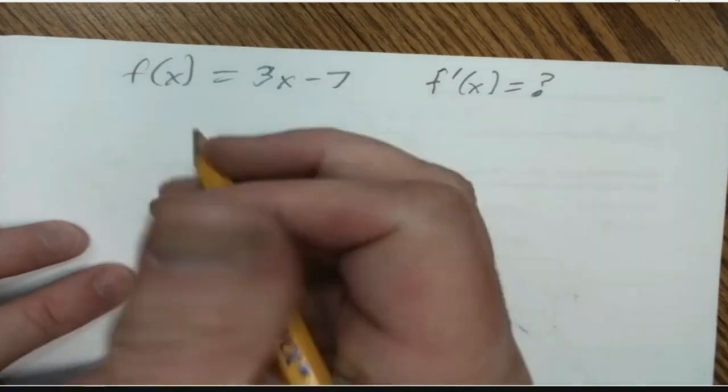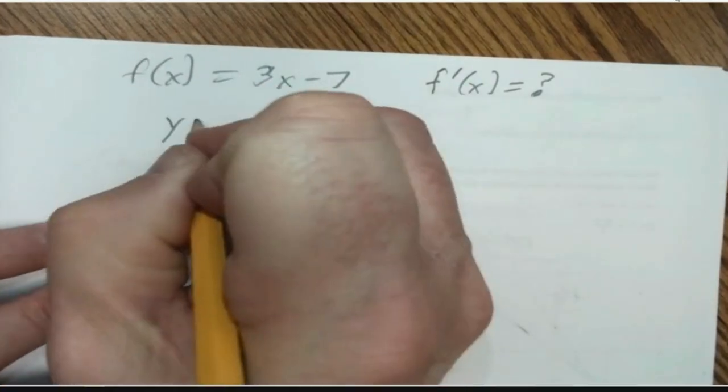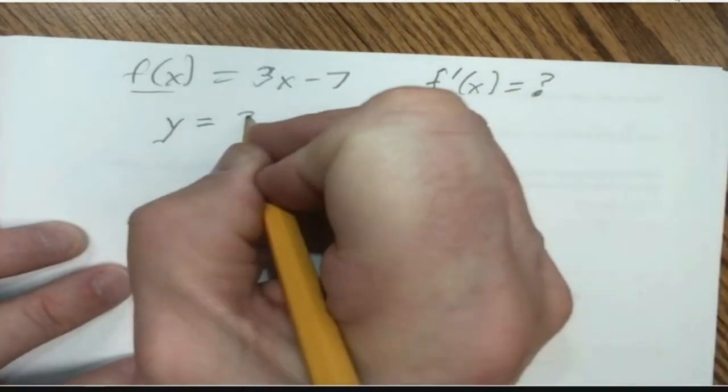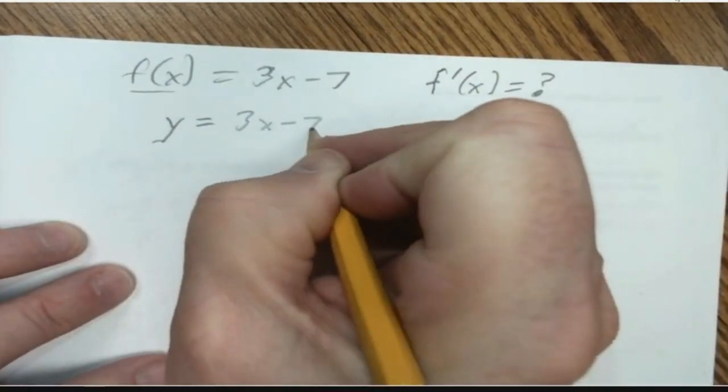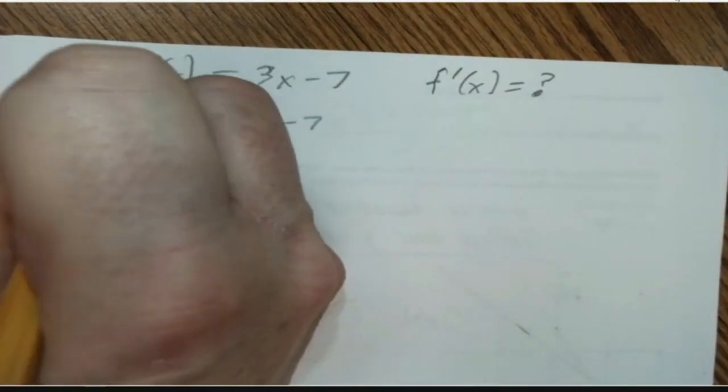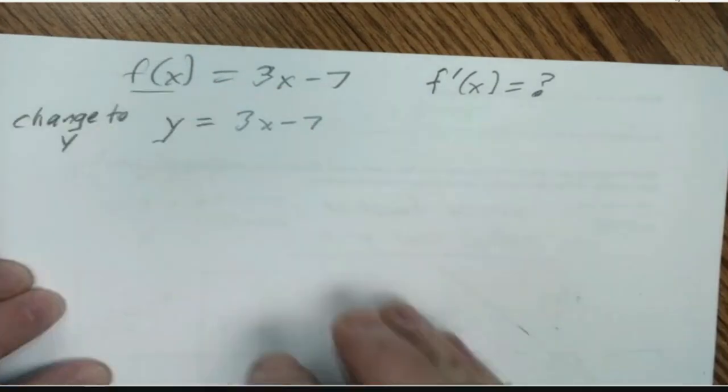We change this first to a y equals, because that's the same thing, right? y equals, f of x equals 3x minus 7. So first change to y. First thing I put in my notes, change it to y equals.